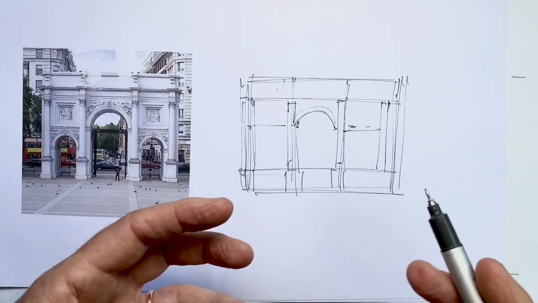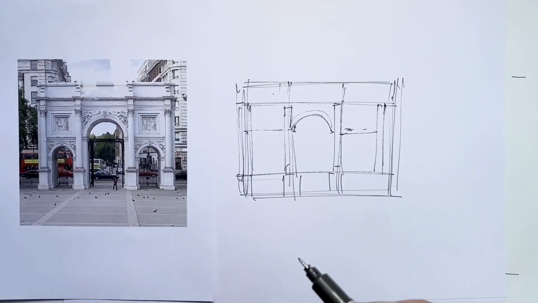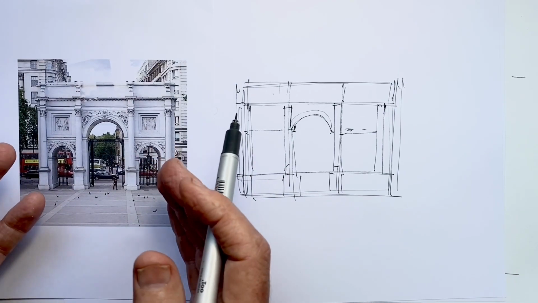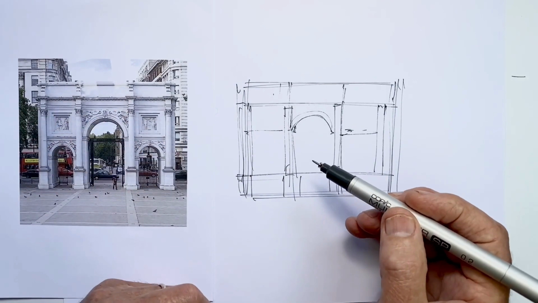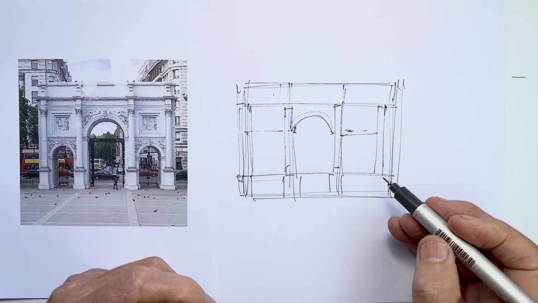But I don't want all these lines to be here at the end. I can't afford to draw them. So what's my method for drawing a subject when every mark I make on the paper is going to be a part of the finished artwork?